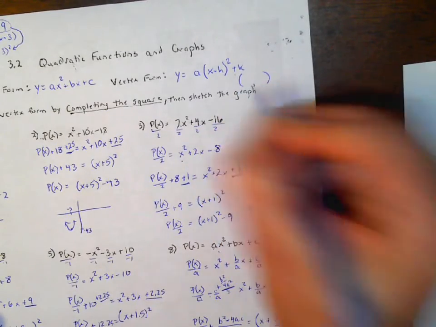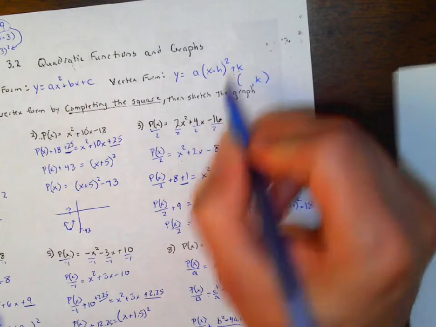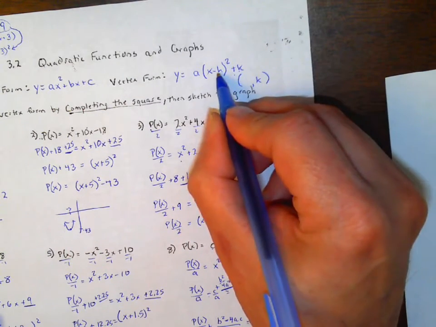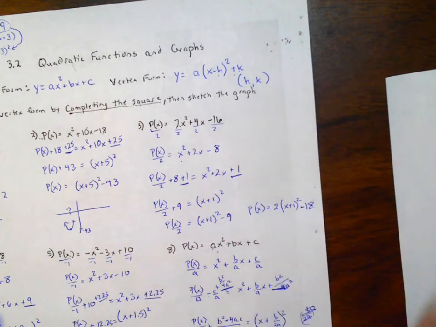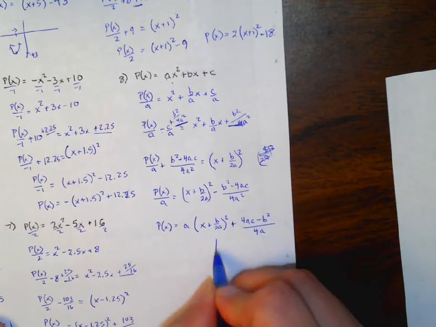Now if we think about this, this is our formula to find the vertex, right? This is where it goes up and down, and this right here is where it moves right and left. And remember, it's kind of opposite, right? If it's minus h, it's actually at positive h. So what we know here is the vertex.